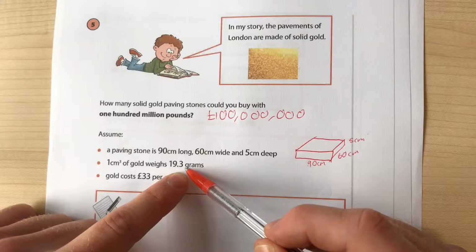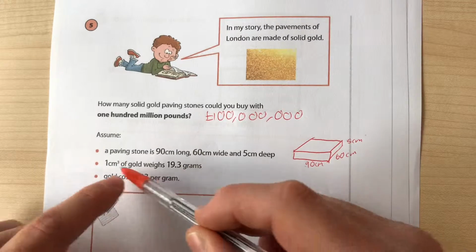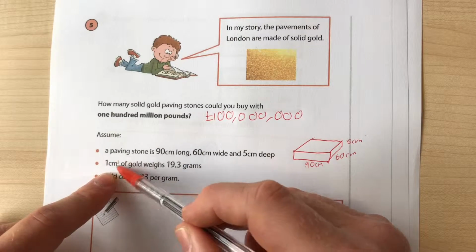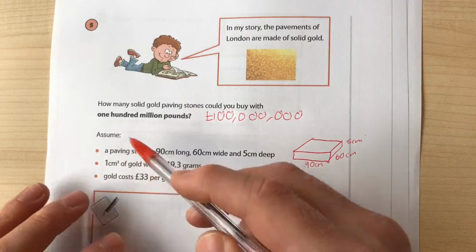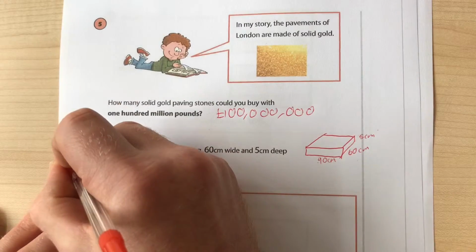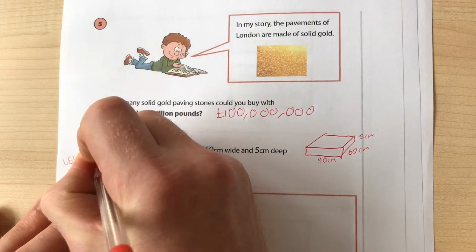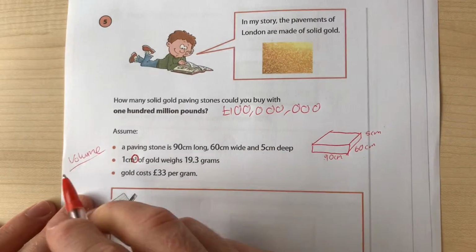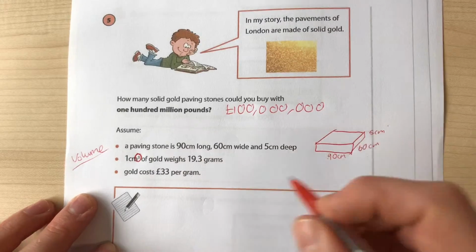Find out how many grams are in a paving stone. Unfortunately, the only way we can do that is by finding out how many centimeters cubed are in it. So centimeters cubed, the giveaway there, that cubed should have you thinking, let's find the volume. So let's start by finding the volume of this shape.